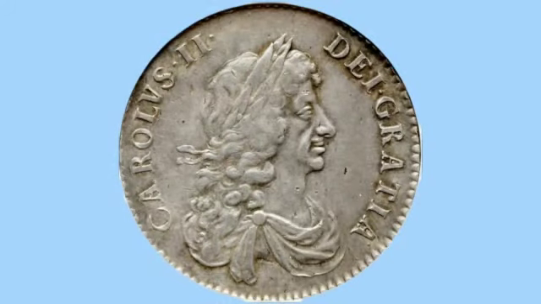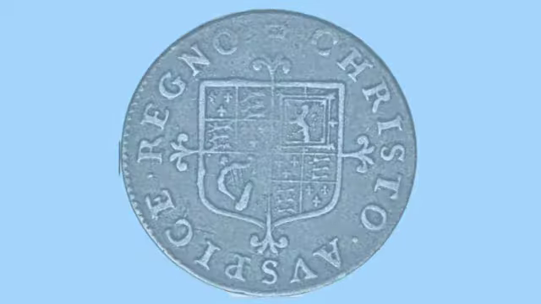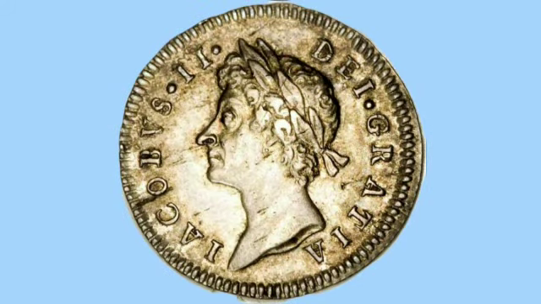The reverse design has changed quite a lot too, with a much more intricate shield, with the French lilies above the shield and the legend around the outside. This is the Charles II threepence. He is no longer crowned, and he is facing to the side, but there's no 3 denoting that this is a threepence. And here is the reverse. We have a slightly simplified royal shield with a short cross from the sides of the royal shield and the legend around the side.